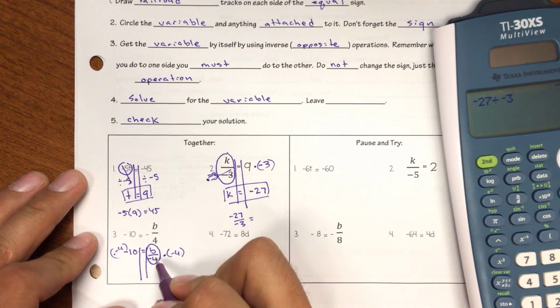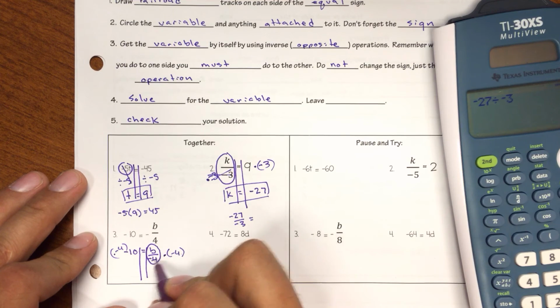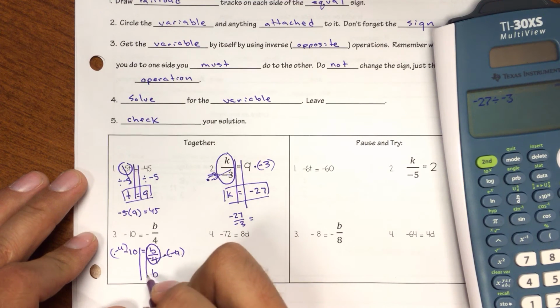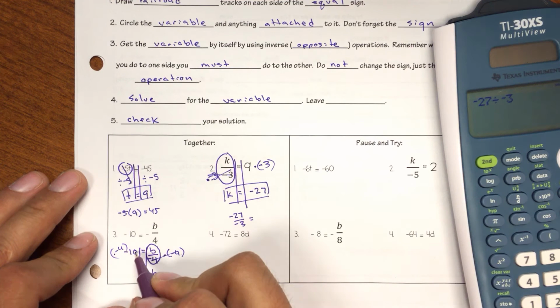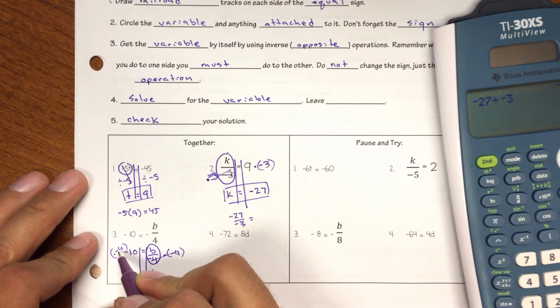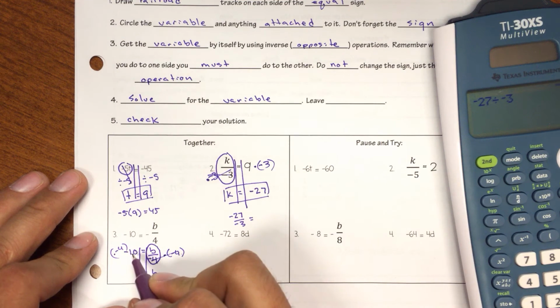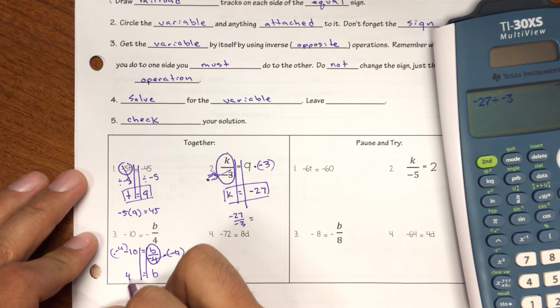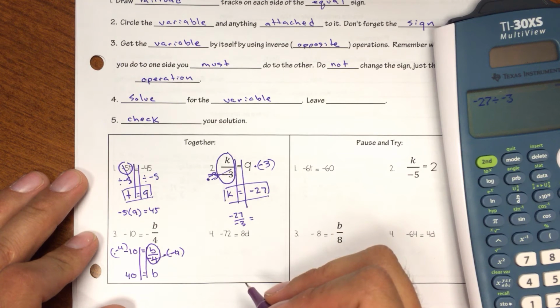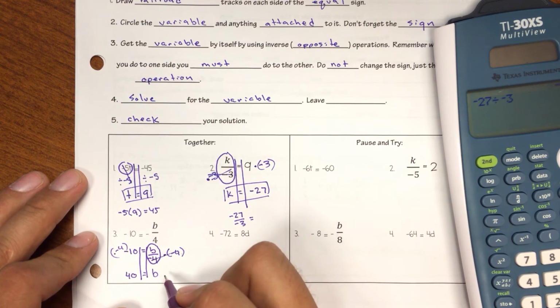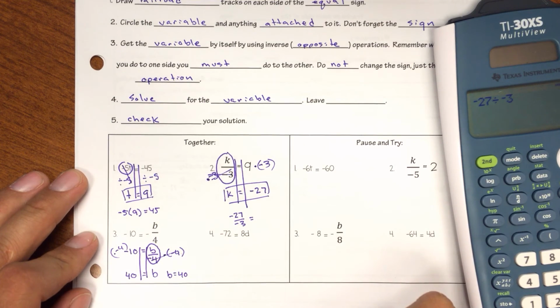So on the right-hand side, I divide by -4, I times by -4, those cancel, and all I'm left with is a b and an equal sign. On the left-hand side, I've got -4 times -10. Now, negative times a negative is a positive. 4 times 10 is 40. So my answer, I think, is going to be a positive 40. And that's equal to b, which is the same thing as saying b is equal to 40.